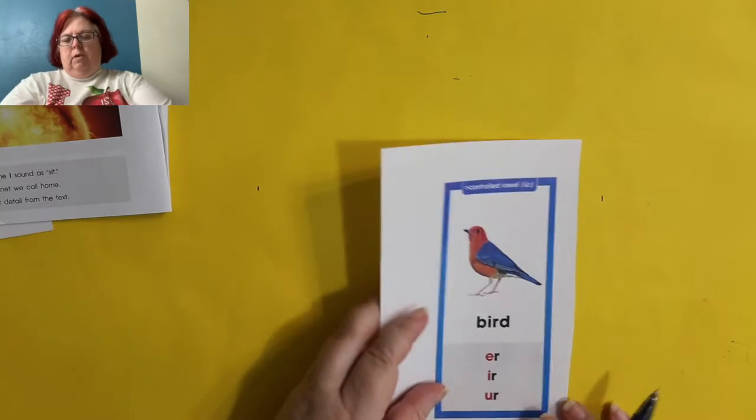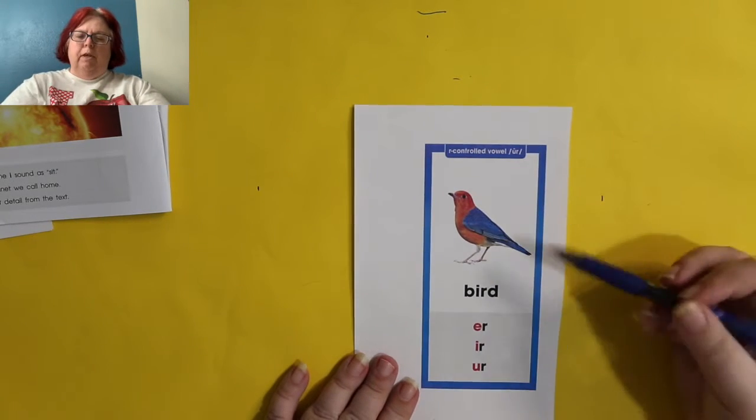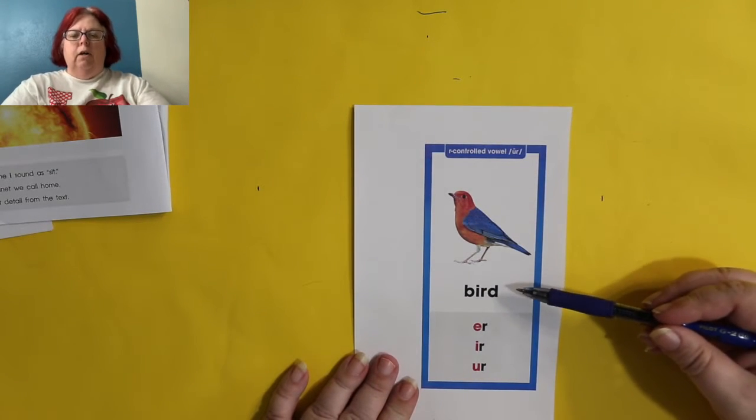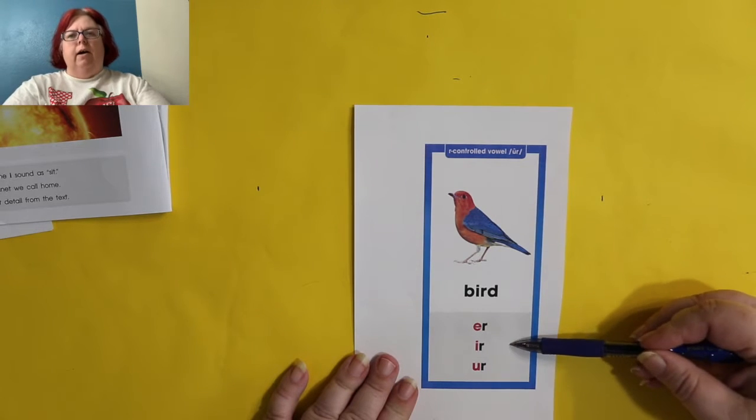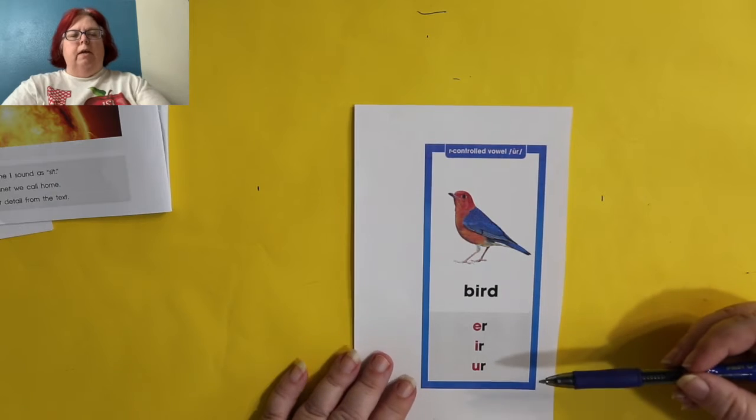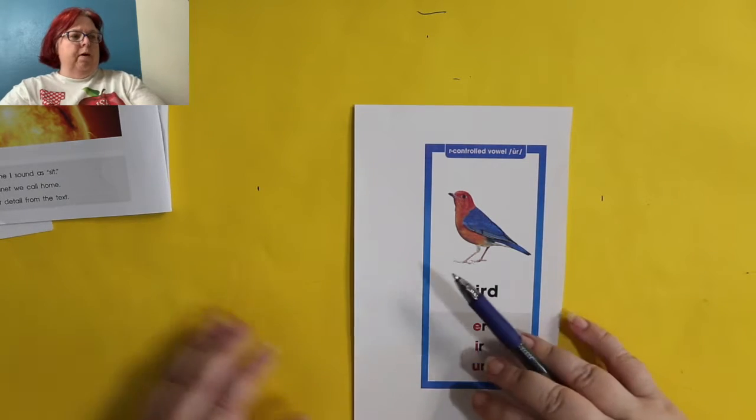Now we're going to move on to our phonics. And remember, we're working with the bird card. So it's bird, E-R, I-R, U-R. That would be the sound spelling routine for that word.